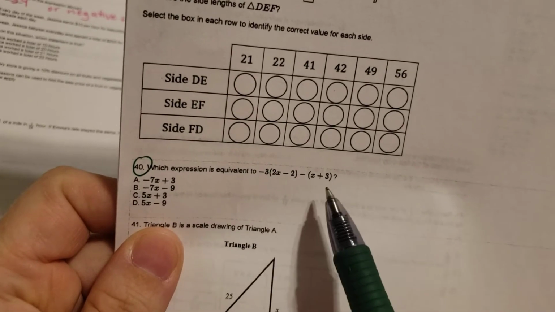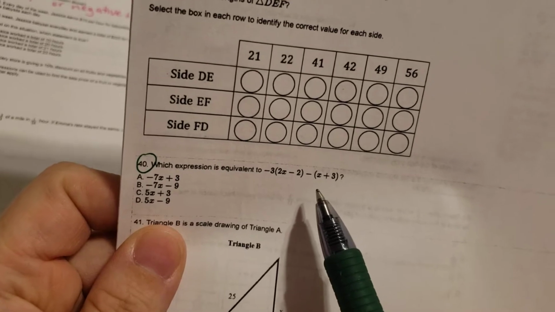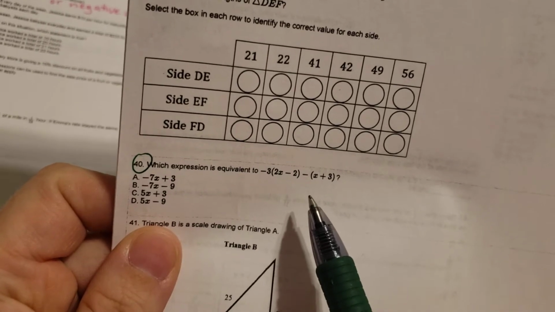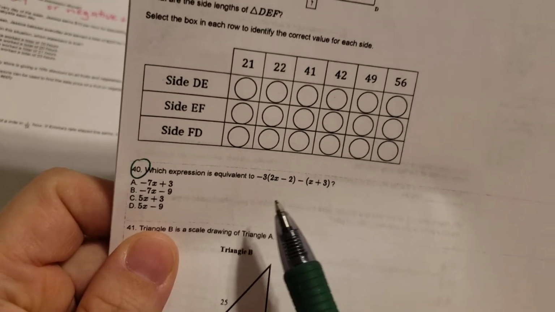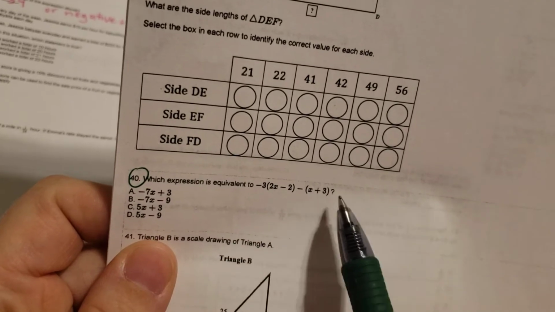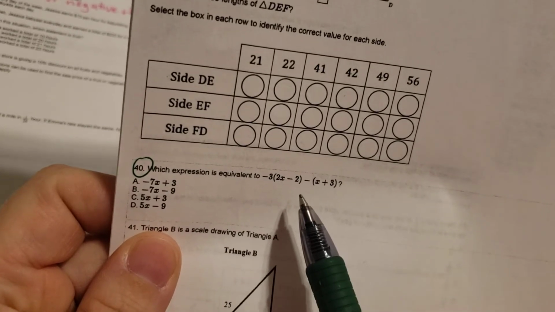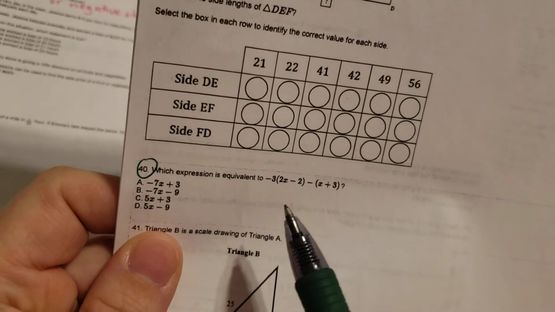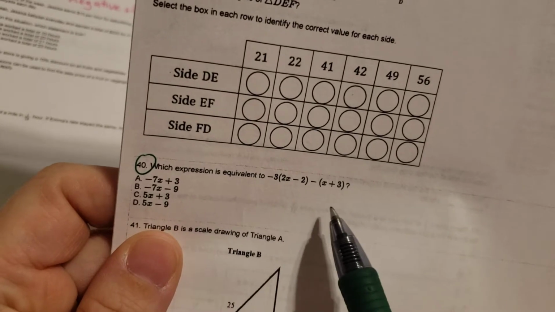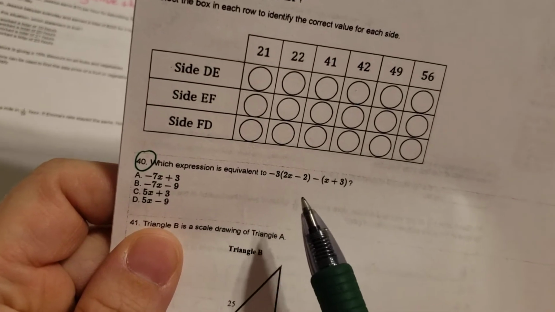Oof, there's letters in it now. That throws some folks off, but it's okay. We're going to have to do some distributing, and it might be beneficial to talk with algebra tiles this week and get set up with learning how to do that, how to conceptualize this.